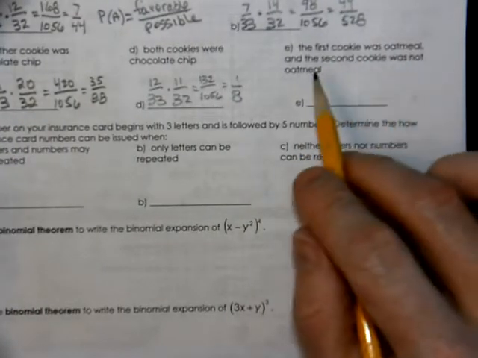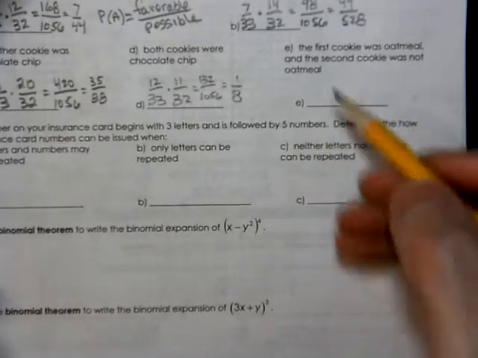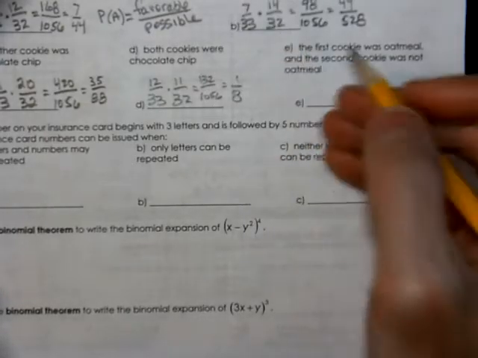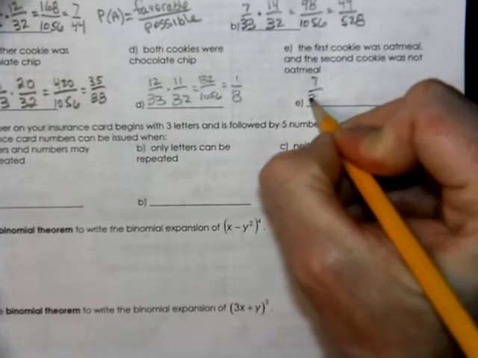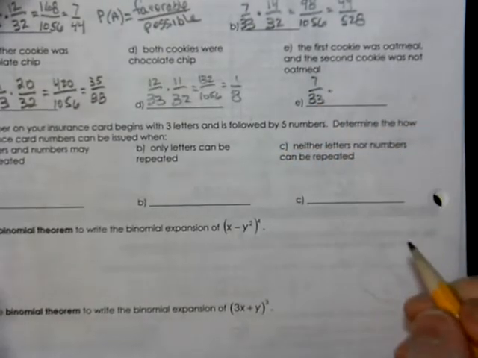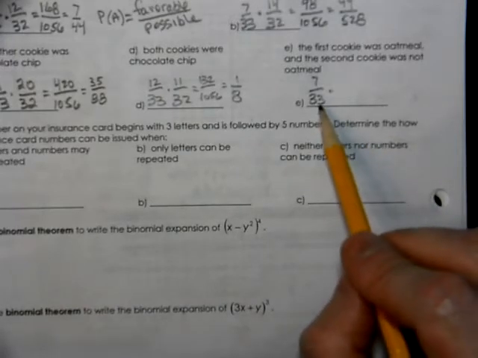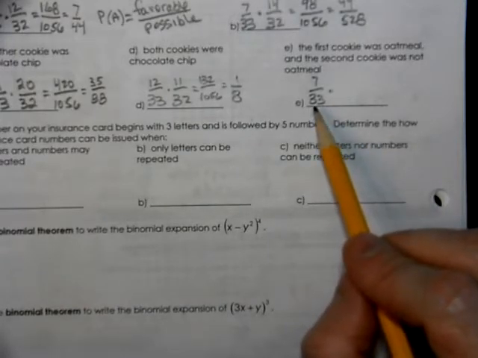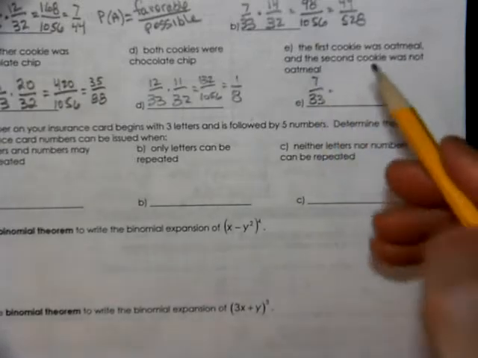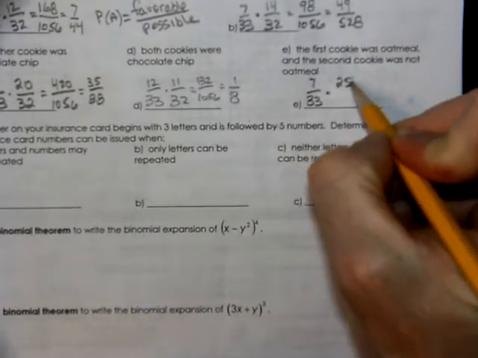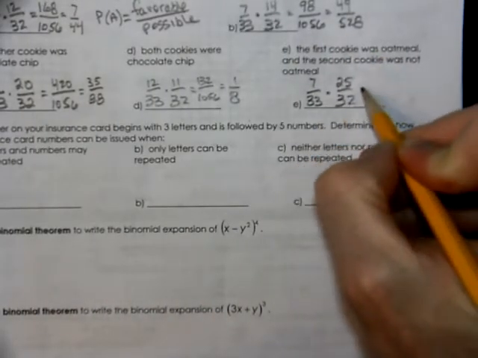The first cookie is oatmeal and the second cookie is not oatmeal. So if the first one is oatmeal, that's 7 out of 33. And then the second one is not oatmeal. So 7 away from 33 is going to be 26, but you ate one of them. So now I believe there's 25 cookies available out of 32.